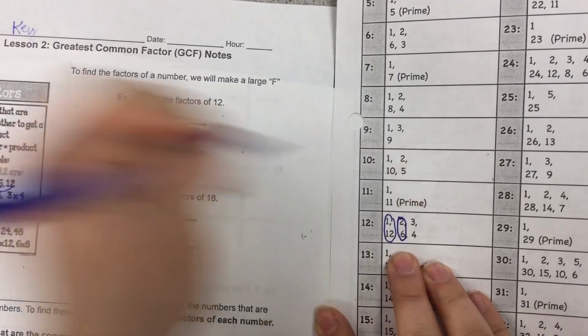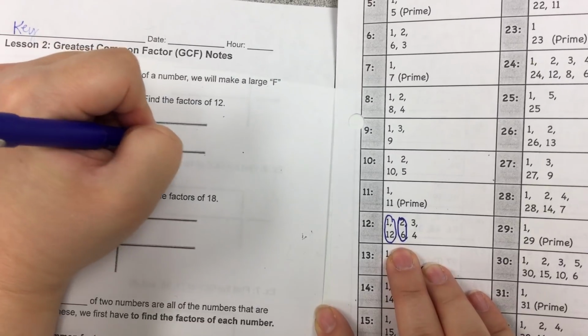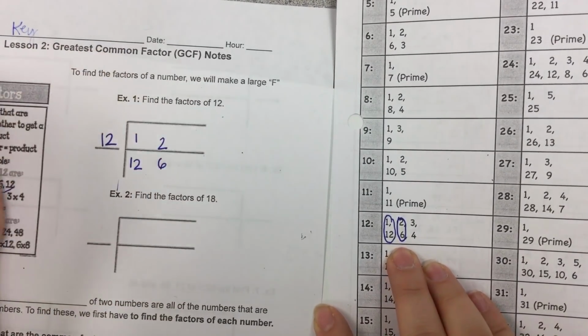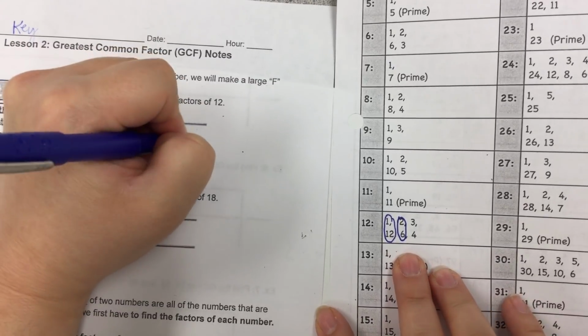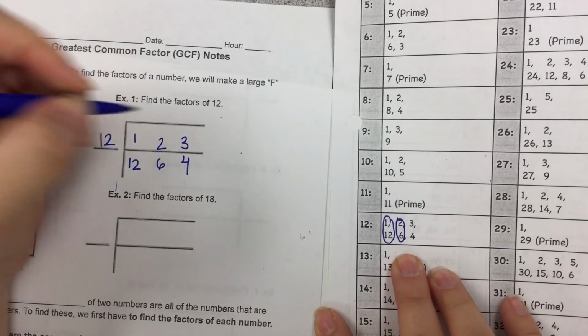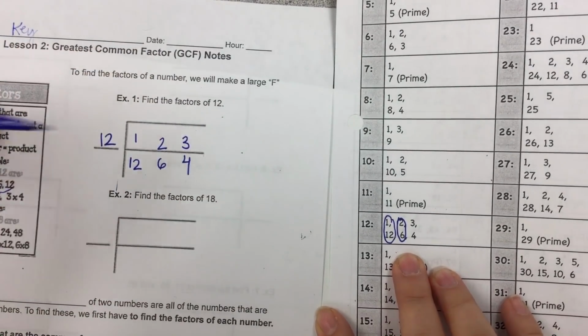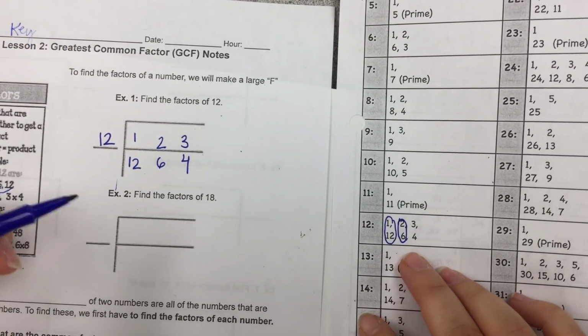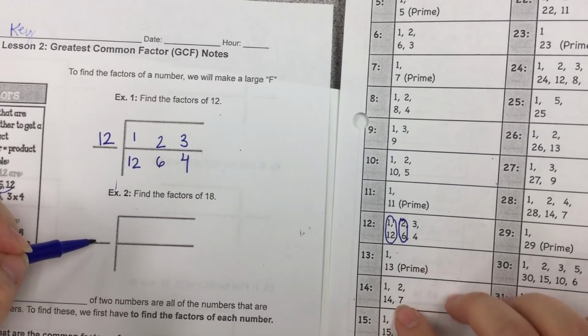Now 2 and 6 is another factor pair because 2 times 6 equals 12, so we're going to list them as a pair inside of our F. 3 and 4 are factor pairs because 3 times 4 equals 12, so again, list them as a pair inside of your F. Now we're going to find all the factors of 18.